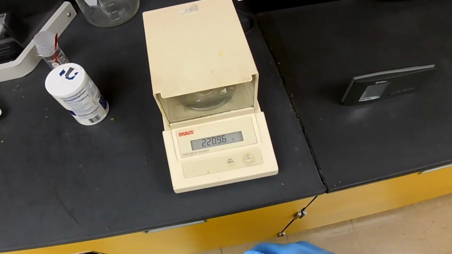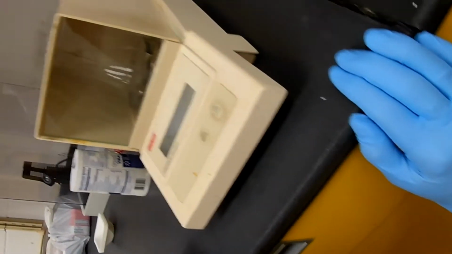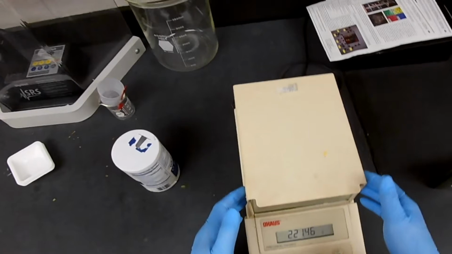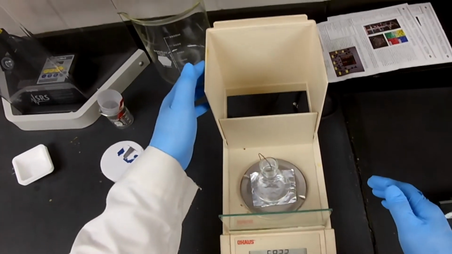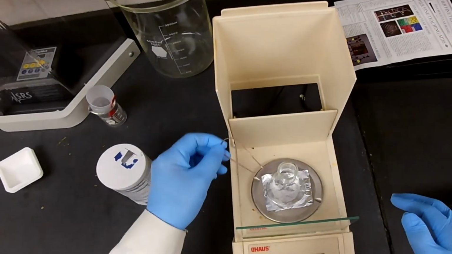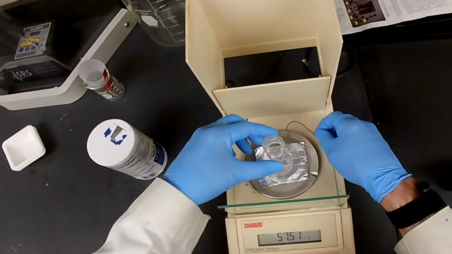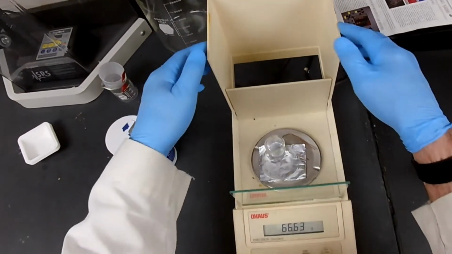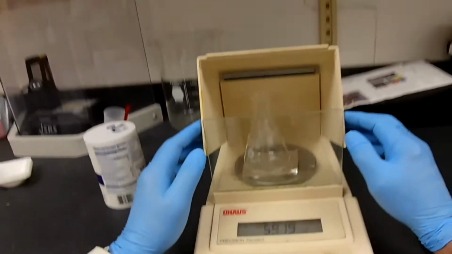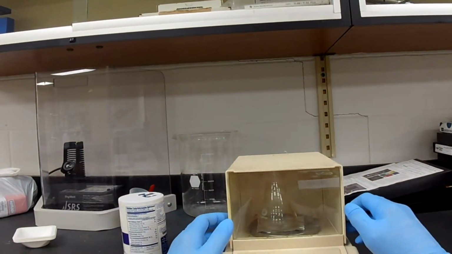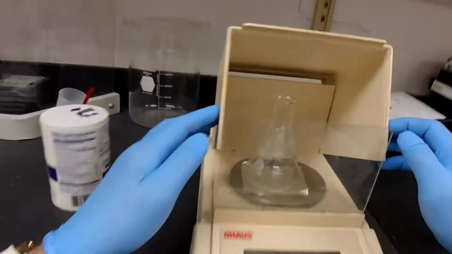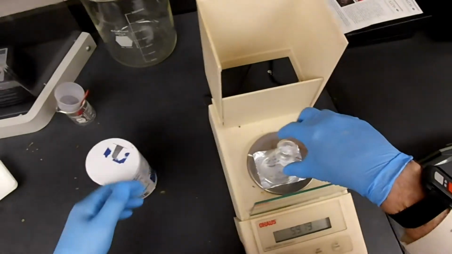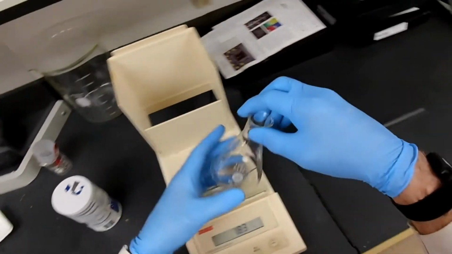My goodness. Why is it drifting? Oh. Because it sits too high. Let's see if this makes a difference. Nope, it still touches. We're going to have to use a different flask. Let's see if I can find a shorter one.